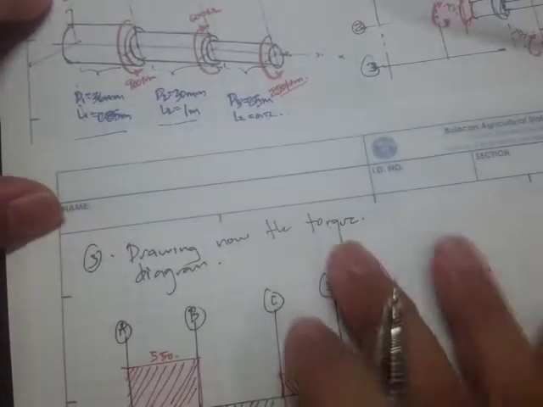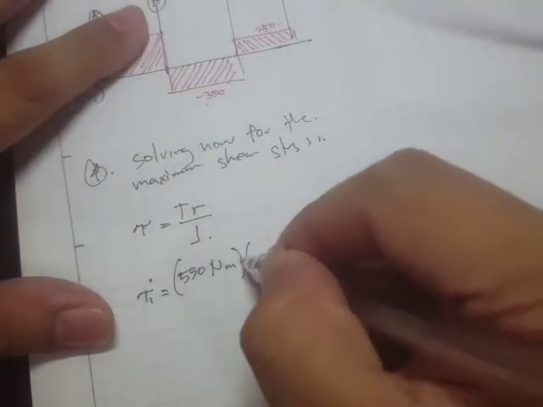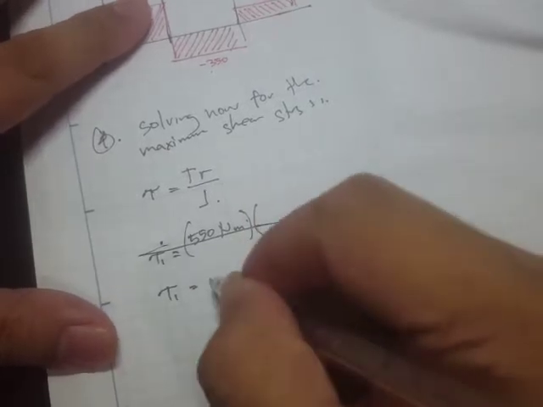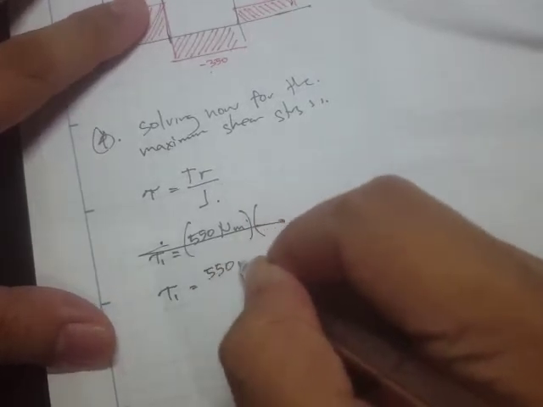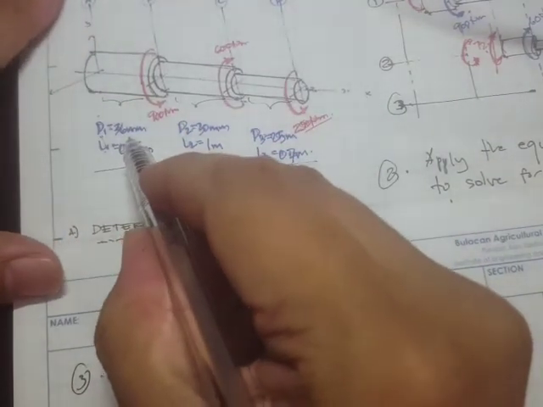By the way, we'll use millimeter. So 550 times 10 to the 3 Newton millimeter times the radius of 36 divided by 2, that's 18.